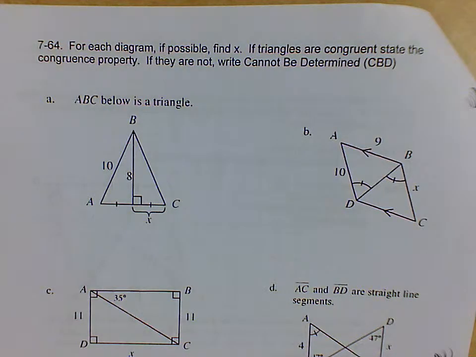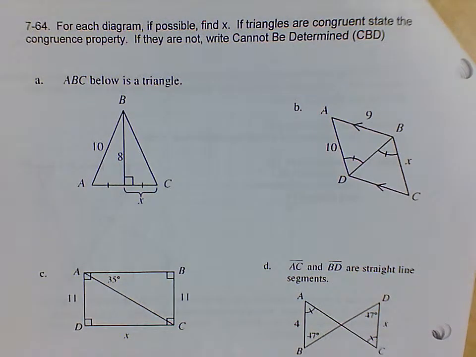Directions for question 64. For each diagram, if possible, find x. If triangles are congruent, state the congruence property. If they are not, write "cannot be determined." So question A, first of all, do we have congruency here?